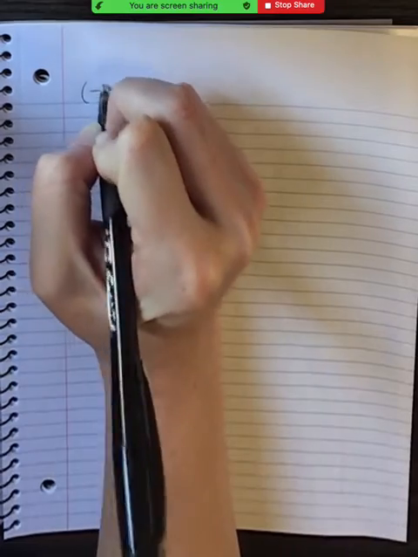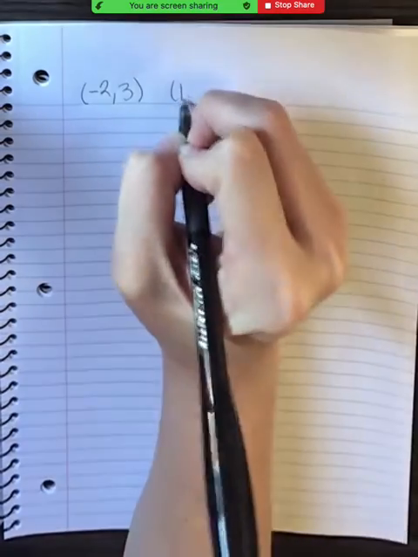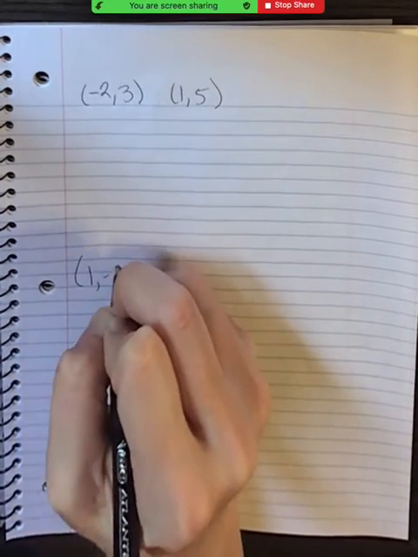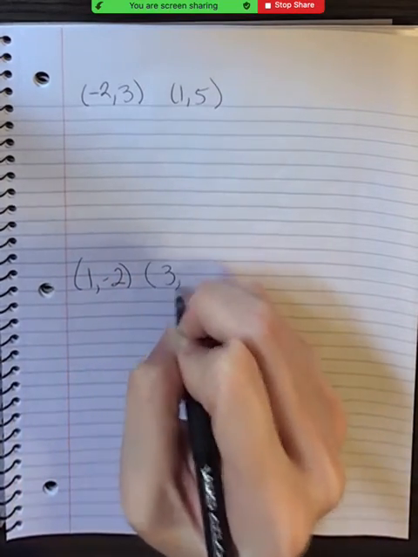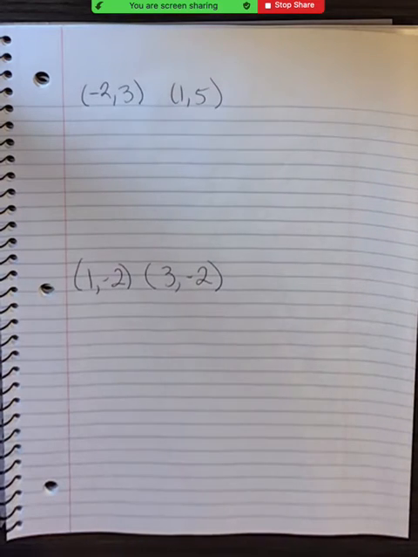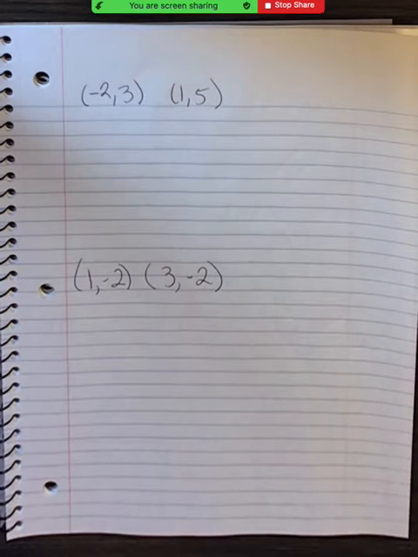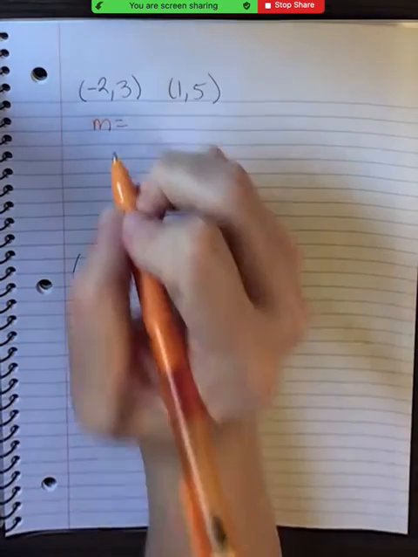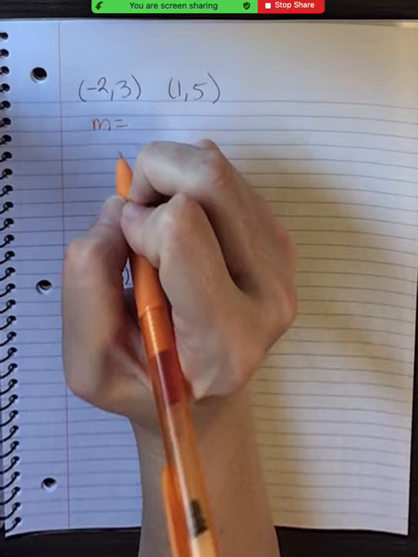Few examples, okay. We want to decide if the line rises or falls, horizontal or vertical. And we're going through the point -2, 3, and 1, 5. Or then the second one, 1, -2, 3, -2. So we're going to calculate the slope. Okay, slope is rise over run, or change in y over change in x.